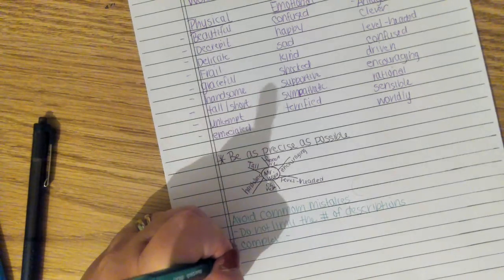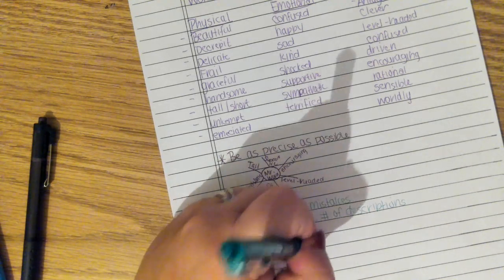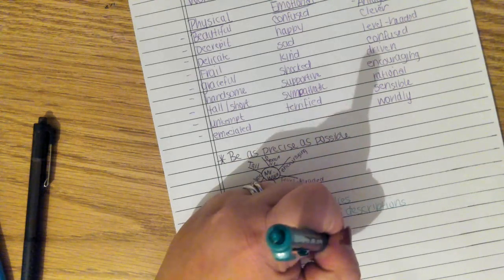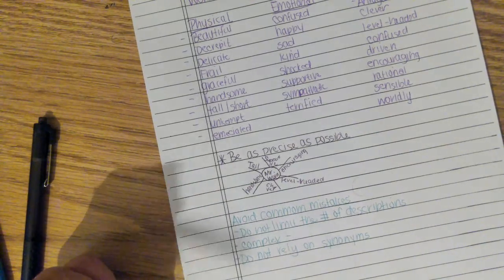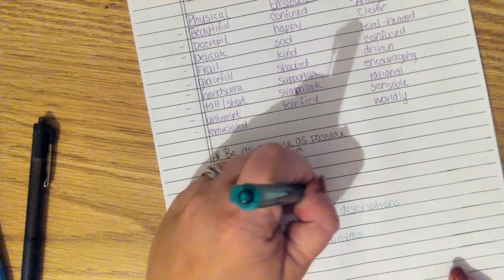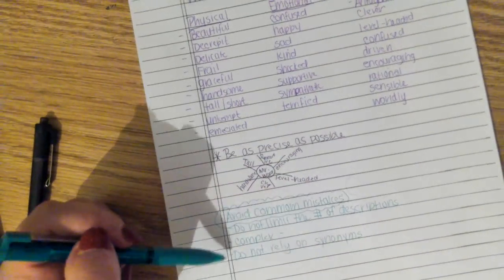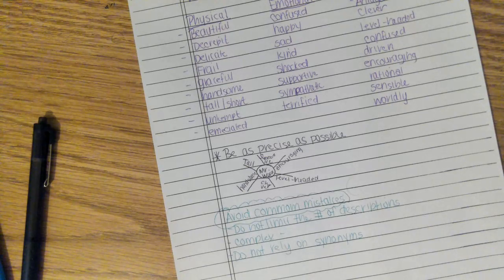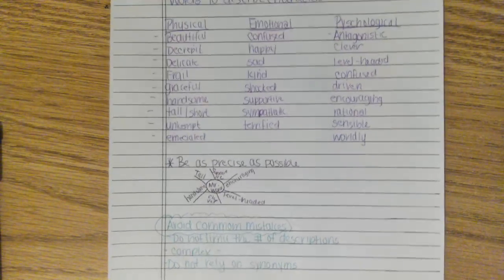And do not just rely on synonyms. Don't go to a thesaurus and look up words that mean the same thing when you're writing. These are just common mistakes that happen when you are writing about characters. You want to make sure that you're looking on a deeper level. I'm going to autofocus this because it seems that it is going in and out while I am writing. But these are some common mistakes that happen when students begin their writing and character analysis.